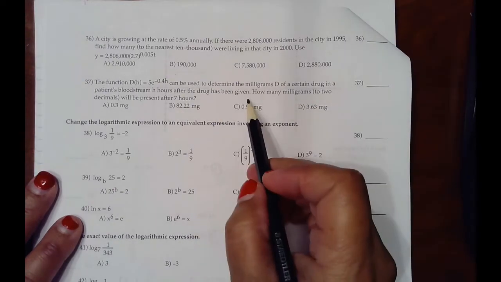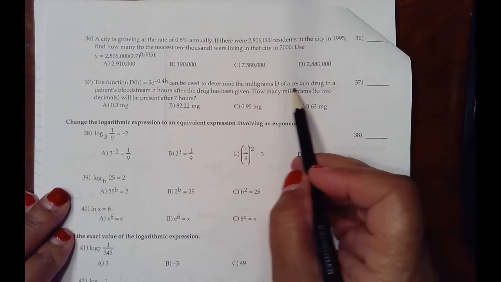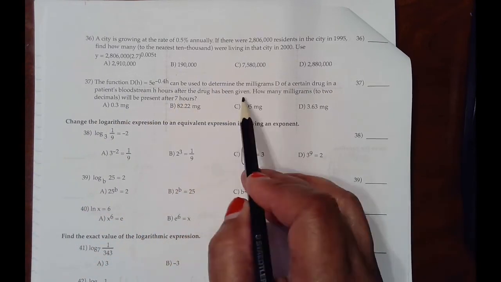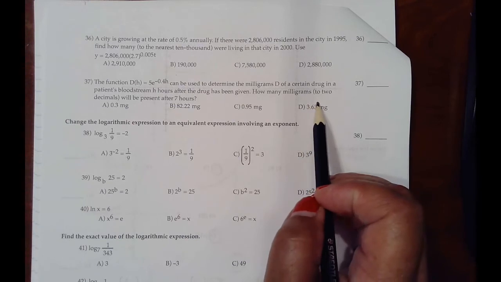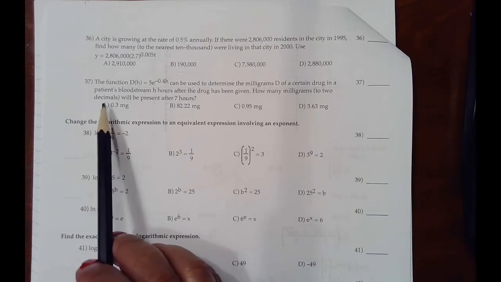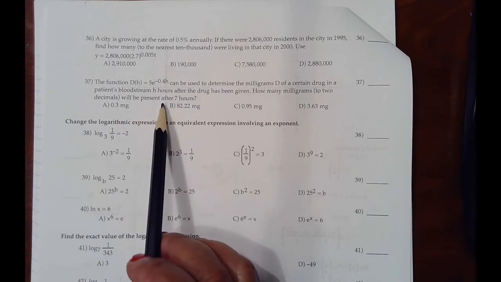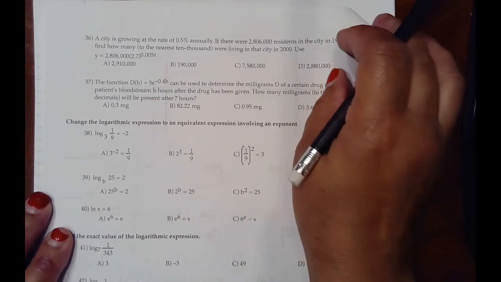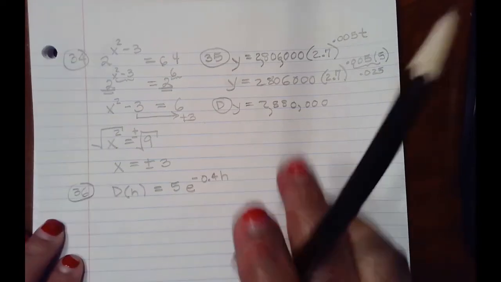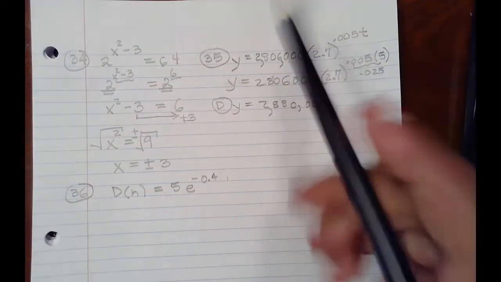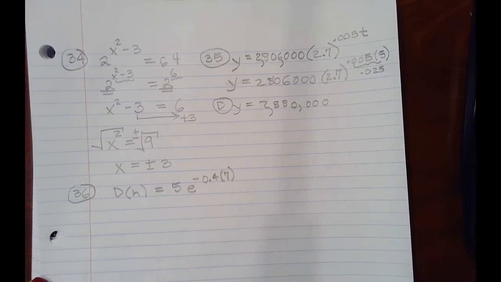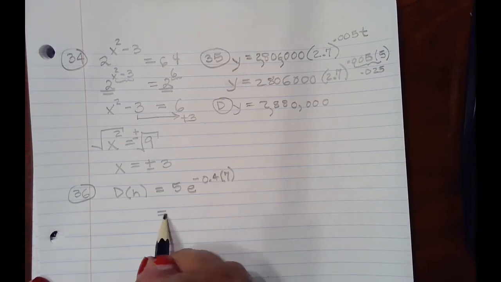Can be used to determine the number of milligrams D of a certain drug in a patient's bloodstream h hours after the drug has been given. How many milligrams rounded to 2 decimal places will be present after 7 hours? So all you have to do is put 7 in there. I'm just going to put 7 right in there.